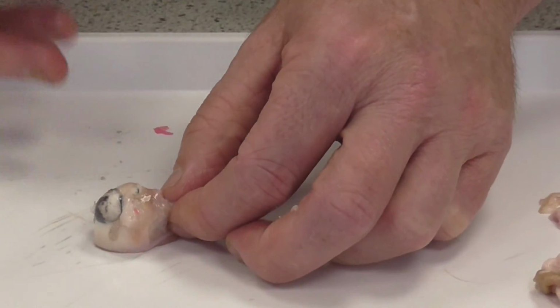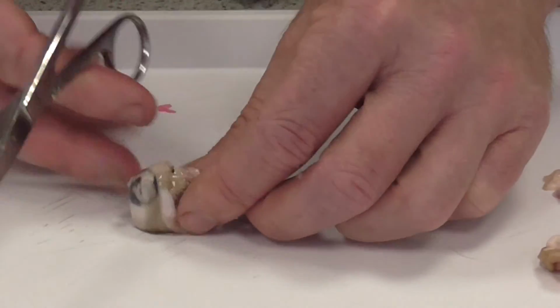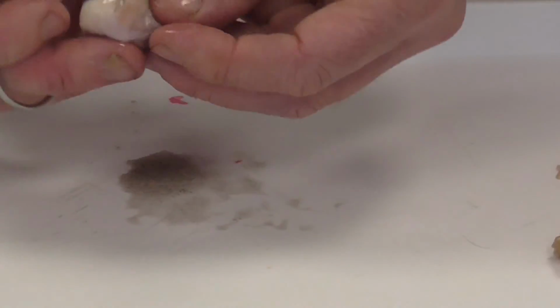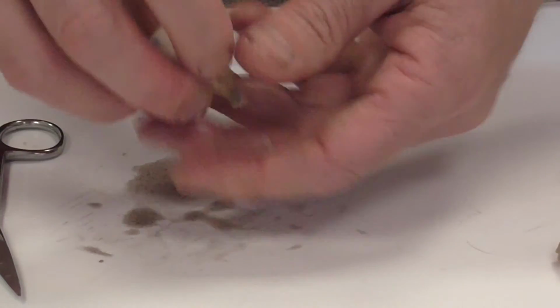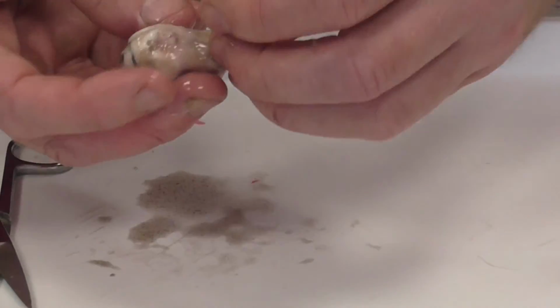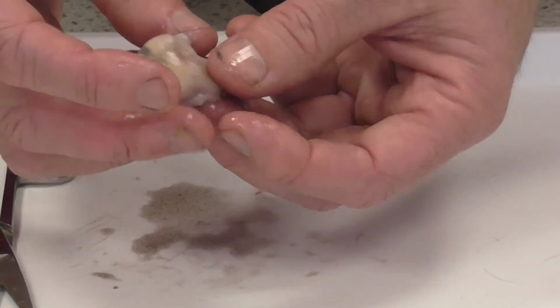Notice some liquid coming out from the eye. This liquid is called the vitreous and gives the eye its shape. The eye is no longer firm, it's very floppy now.